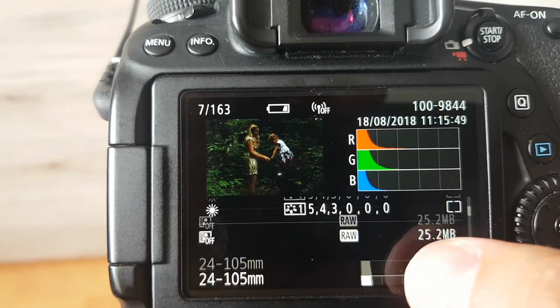There are two ways to display the histogram, and the most important moment when you should check the histogram is right after you took the photo, because that is the moment when you can adjust things, when you can adjust your exposure to not have blown highlights or almost black points. Here is how a histogram looks.